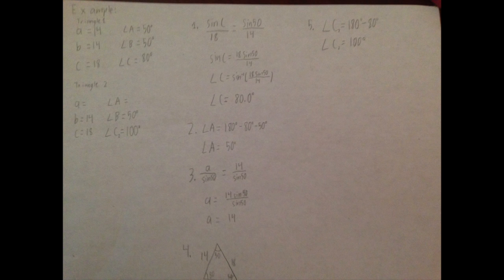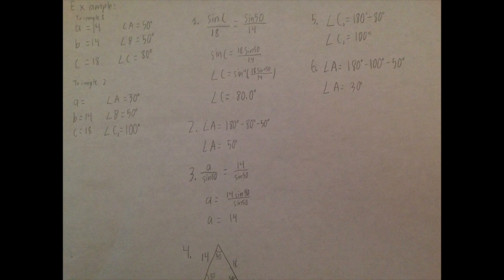To find this triangle, we start by finding the second possible angle C. To do this, we subtract the first angle C from 180. Angle C equals 180 degrees minus 80 degrees. Angle C equals 100 degrees. Once more, we use the triangle sum theorem to find angle A. Angle A equals 180 degrees minus 100 degrees minus 50 degrees. Angle A equals 30 degrees.